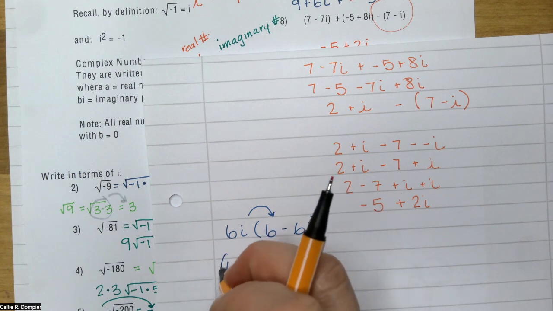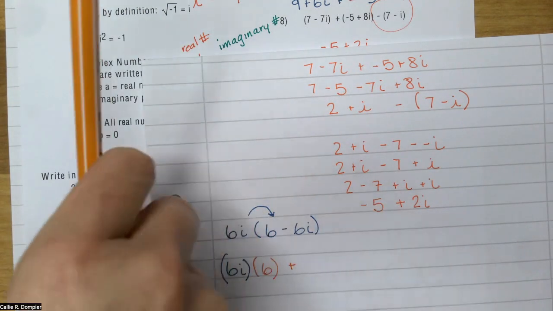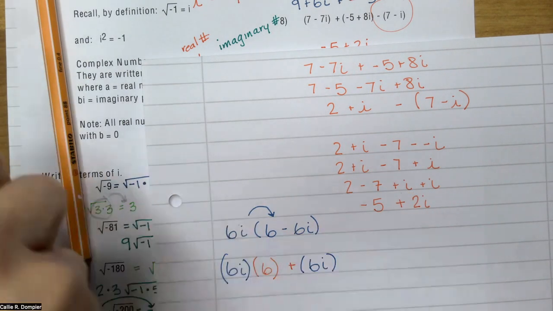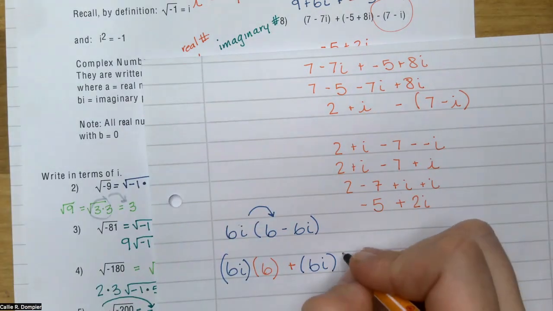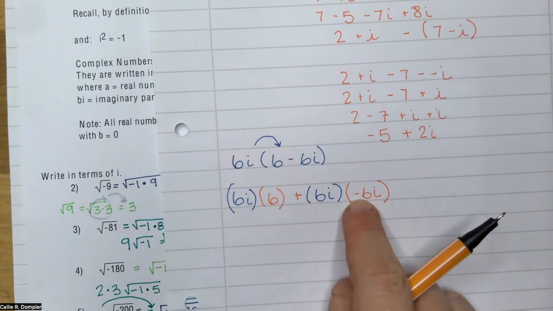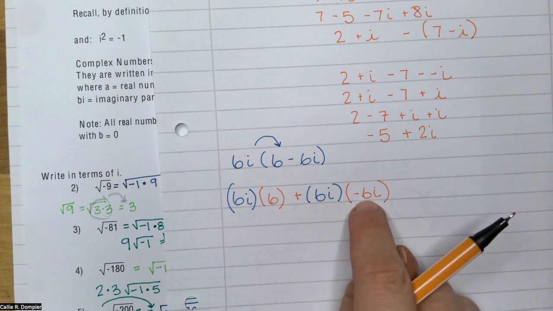We have that 6i times 6. I'm going to put a plus sign between them. You can do a minus sign if you want. Same 6i times negative 6i. That minus sign would go there instead of right here. So I put a plus sign and made it a negative 6i.